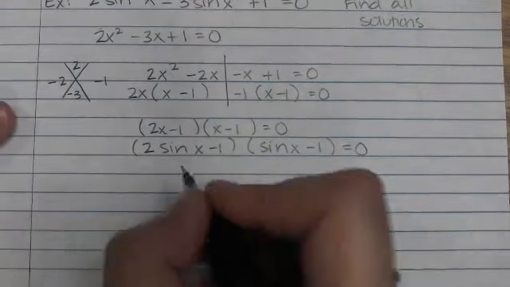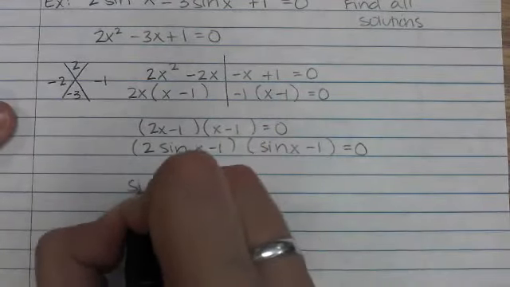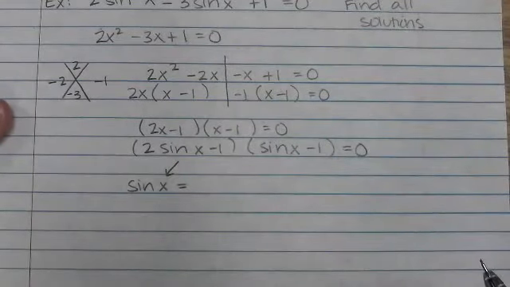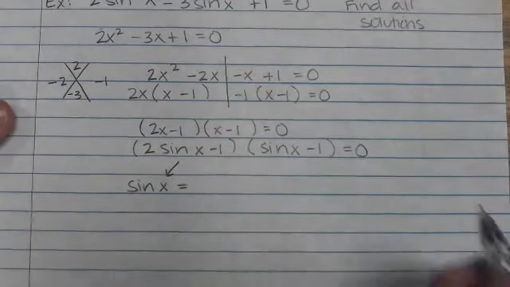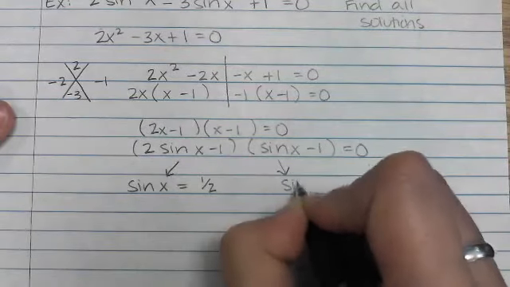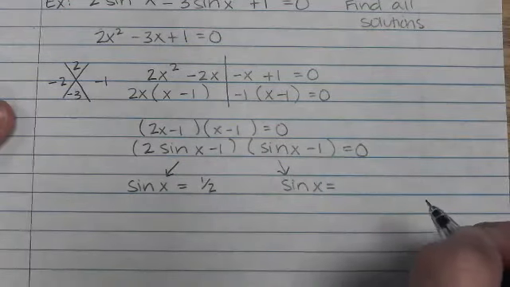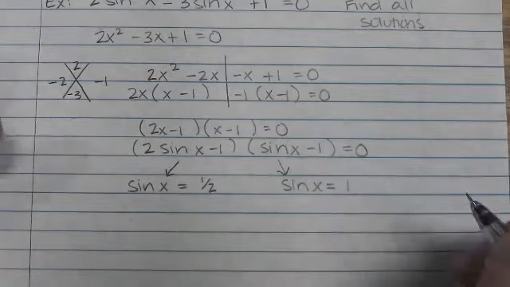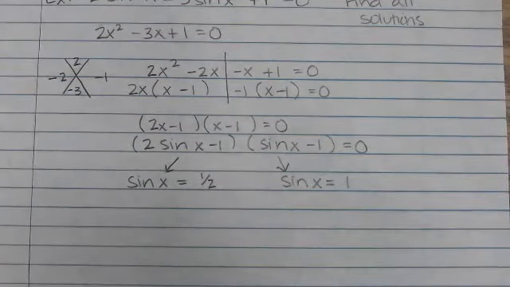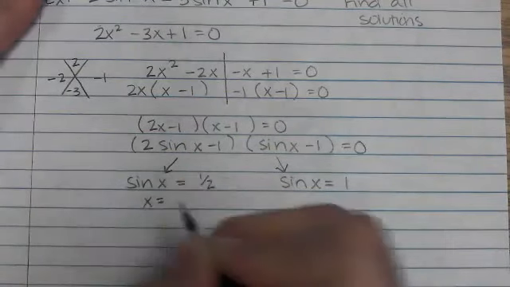So for the first one, sine of x equals 1/2, and for this one, sine x equals 1. Are these answers that would be on the unit circle? Yes, they are.